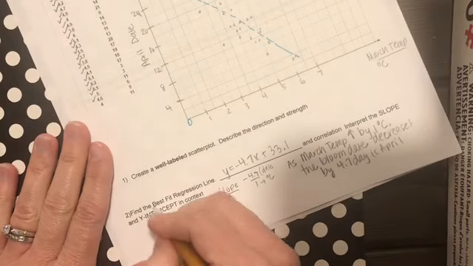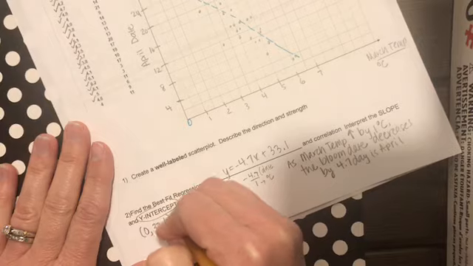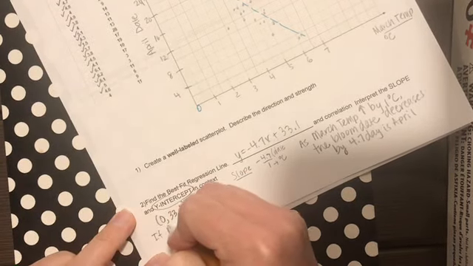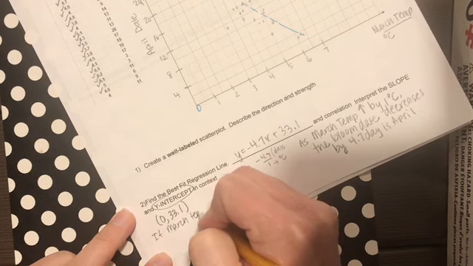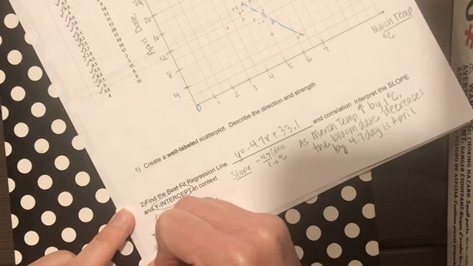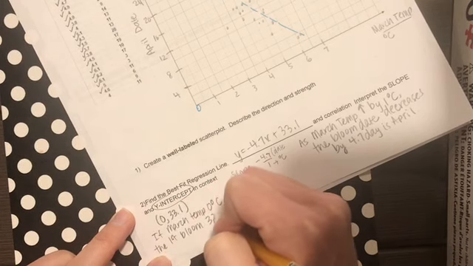So the y-intercept, I think it's helpful to write it as a coordinate, (0, 33.1). So the 0 stands for March temperature. So if March temperature is 0 degrees Celsius, the first bloom will happen 33.1 days. Now, what does that mean, 33 days?